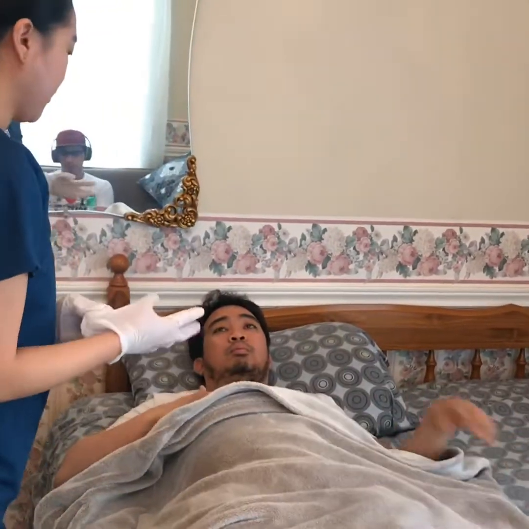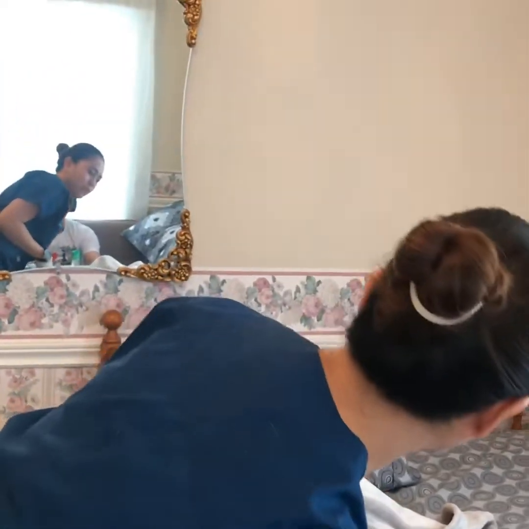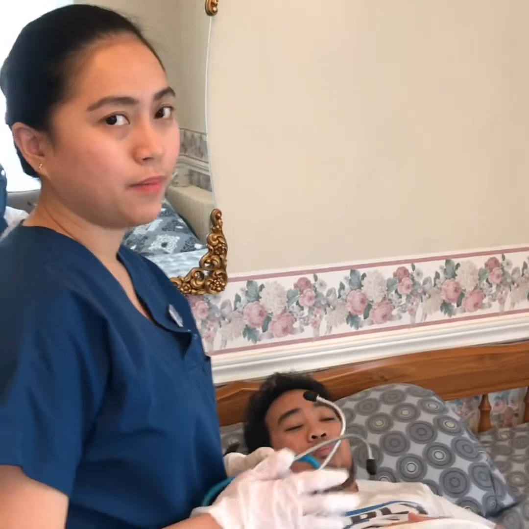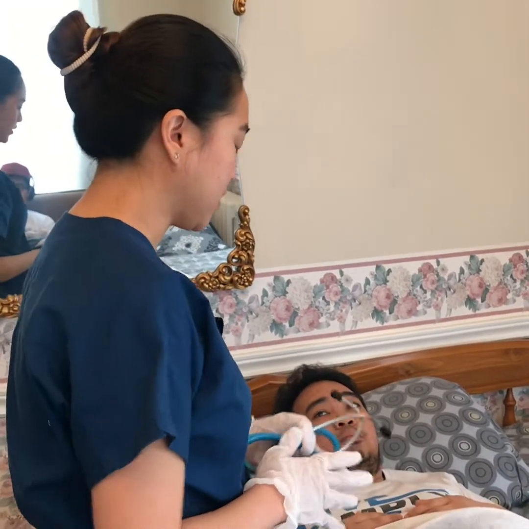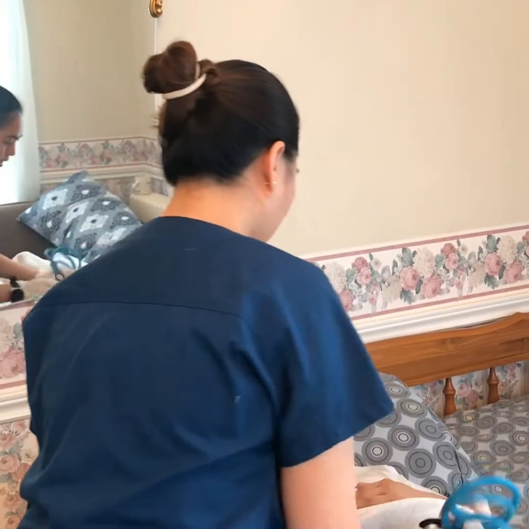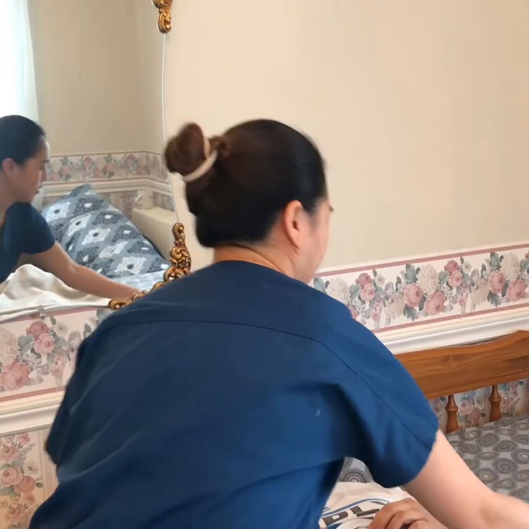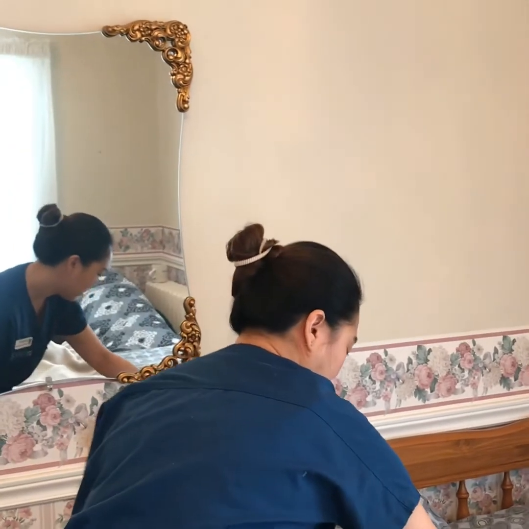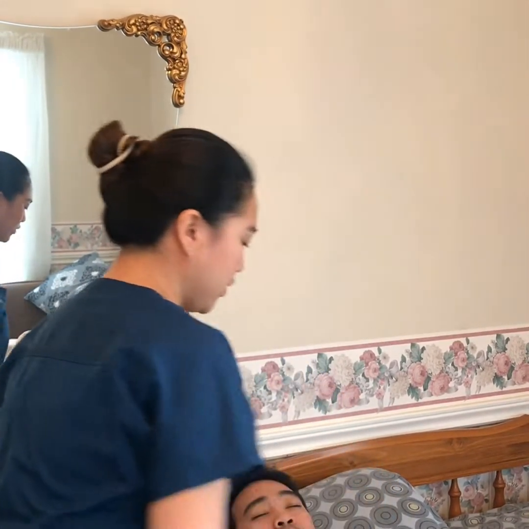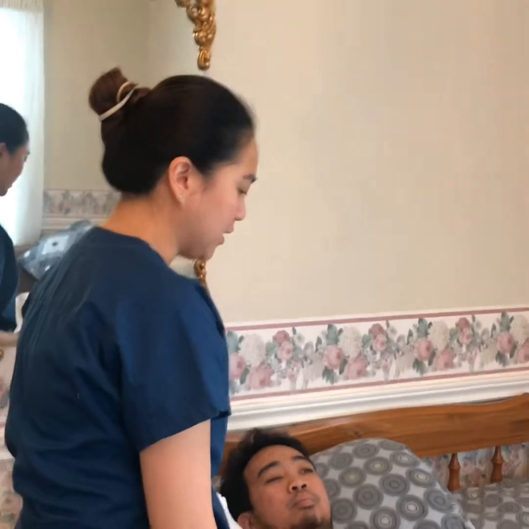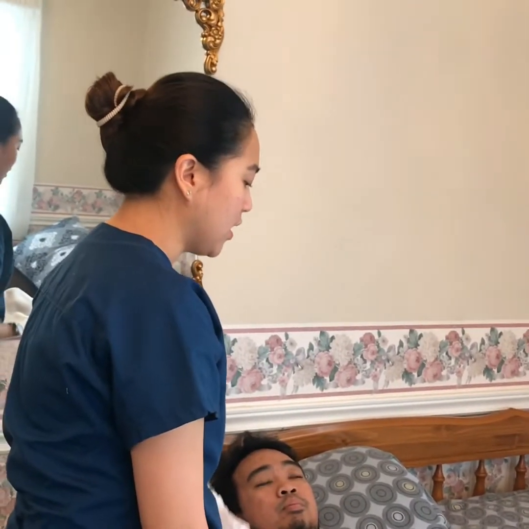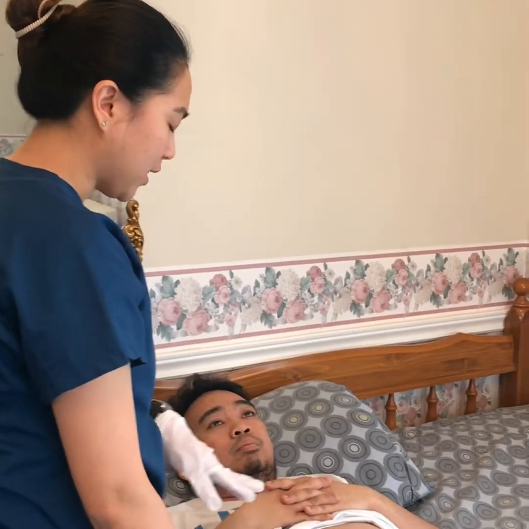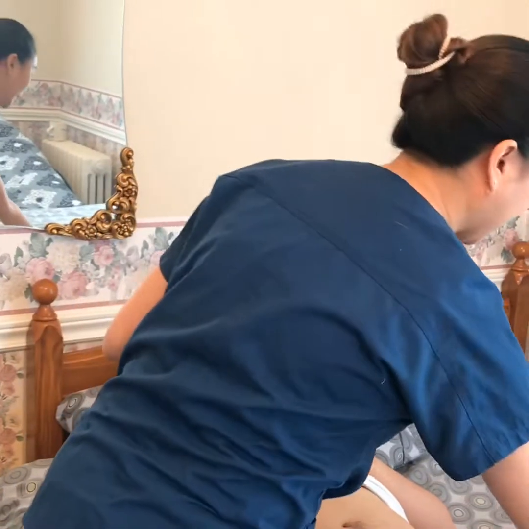Okay, so for the assessment of the abdomen, we'll do the inspection first, and then the auscultation and the palpation. So, sir, can I move the blanket? Okay, I just put that a bit. Thank you. So you should inspect for any abnormalities, any lumps that you can see on the abdomen. And then after inspecting, you can now auscultate it.